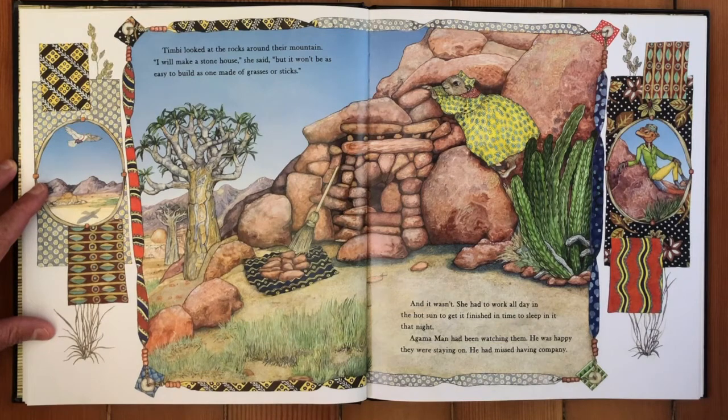Tibby looked at the rocks around their mountain. "I will make a stone house," she said, "but it won't be as easy to build as one made of grasses or sticks." And it wasn't. She had to work all day in the hot sun to get finished in time to sleep in it that night. Agama Man had been watching them.